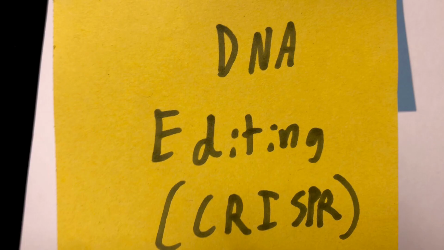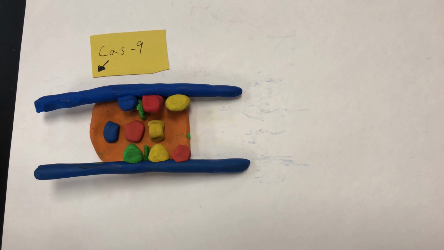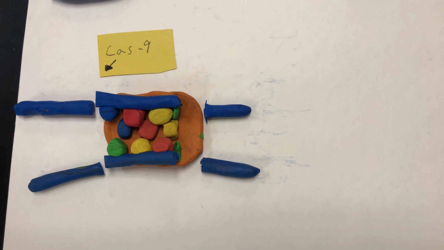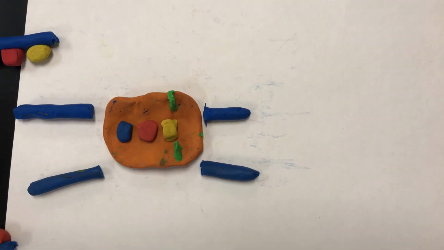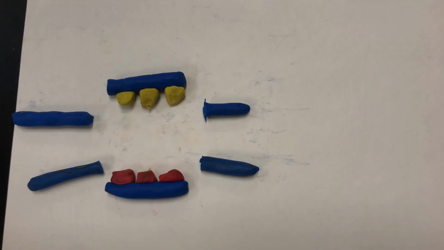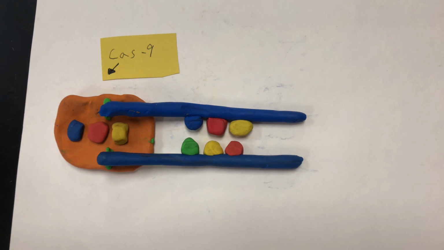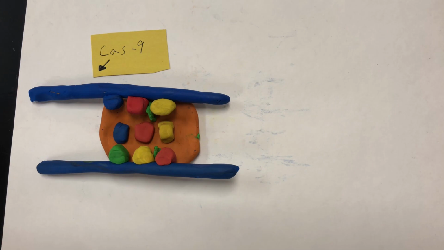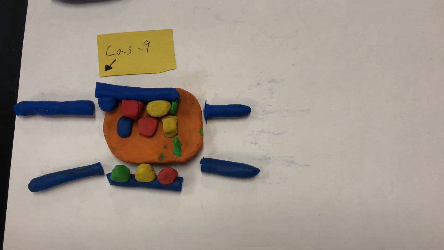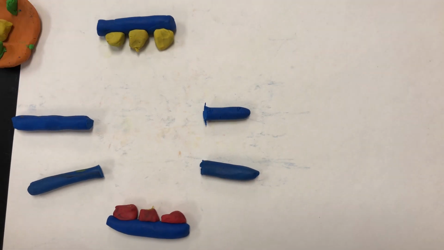CRISPR is a method of gene editing that takes advantage of a naturally occurring gene editing system that can be found in bacteria. It uses the Cas9 protein along with a guiding RNA strand that matches the target gene to cut out a specific portion of the gene. After this, when the DNA tries to repair itself, it can cause certain mutations, or it can incorporate a new gene into the DNA sequence.